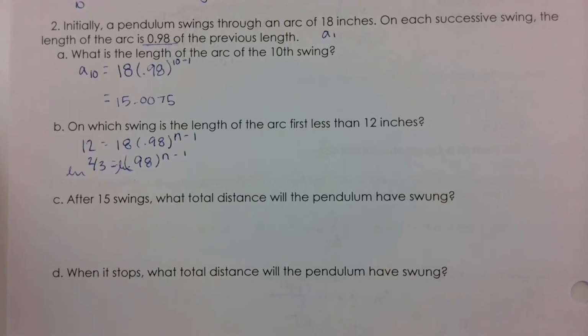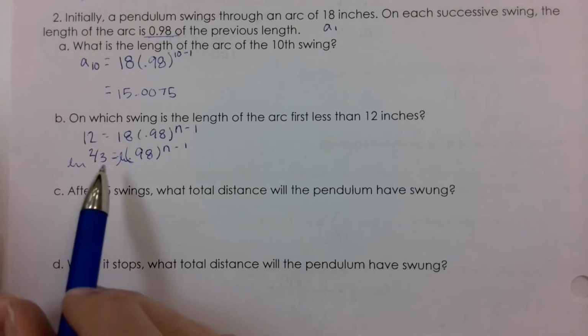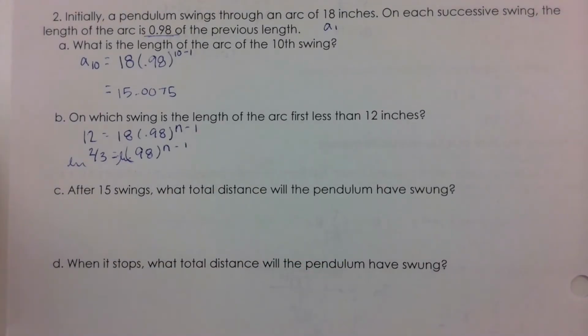What about the exponent? We want to pull it to the front, right? Because we have to get that variable by itself, and that's the only way to get the variable out of your exponent there.